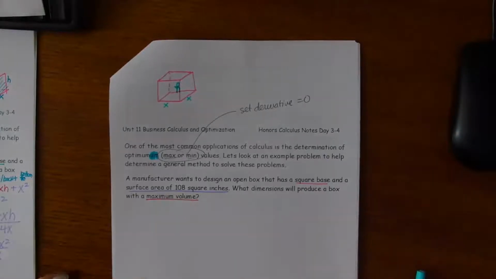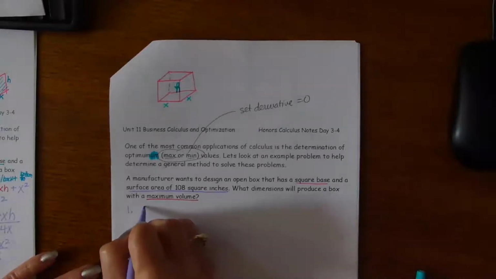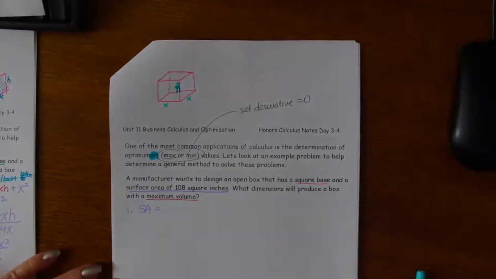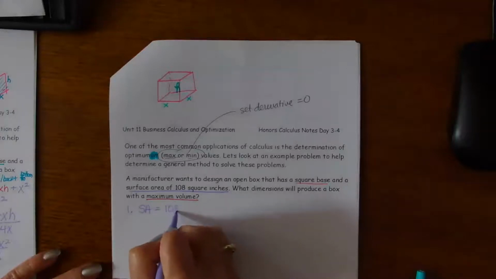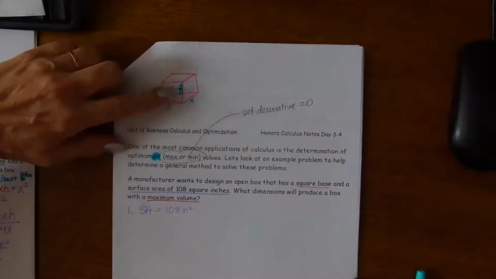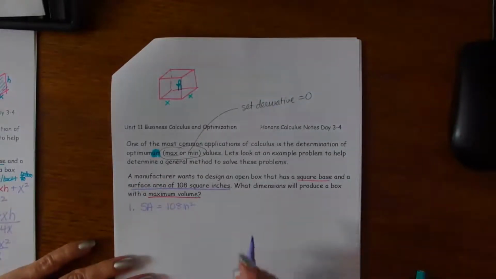We're given surface area, so let's work with surface area for a minute. How big is the surface area? 108 inches squared.